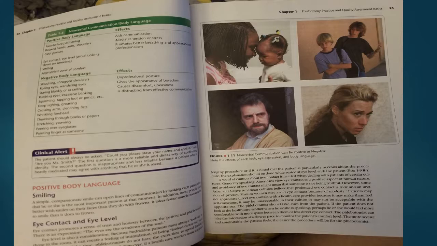A word of caution about eye contact is needed when dealing with patients of certain cultures. Generally speaking, Americans view eye contact as a positive aspect of human nature. An avoidance of eye contact might mean that someone is not being truthful. However, some Asian and Native American cultures believe that prolonged eye contact is rude and an invasion of privacy. Muslim women may avoid eye contact because of modesty. Patients may not appreciate direct eye contact with a healthcare provider because it may make them feel self-conscious. It may be unacceptable in their culture or may not be acceptable with the opposite sex.